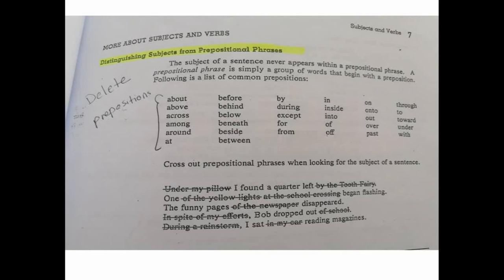distinguishing subjects from prepositional phrases, and you should learn this term, prepositional phrases. Prepositions in English equal what we call in Arabic حروف الجر, and after حروف الجر in Arabic we have what we call اسم مجرور. Same thing applies here in English.